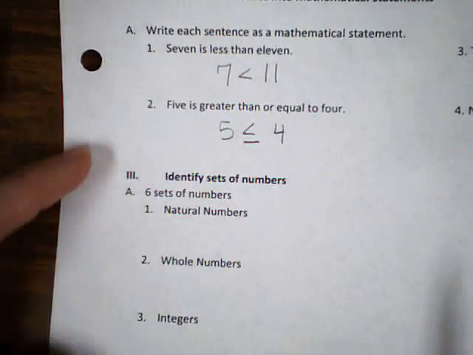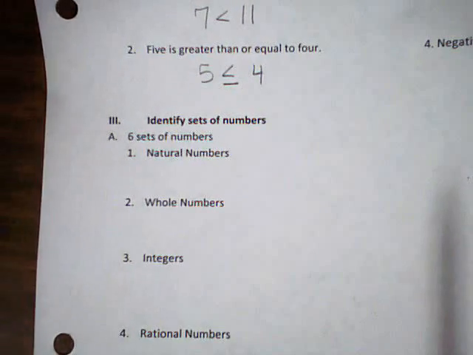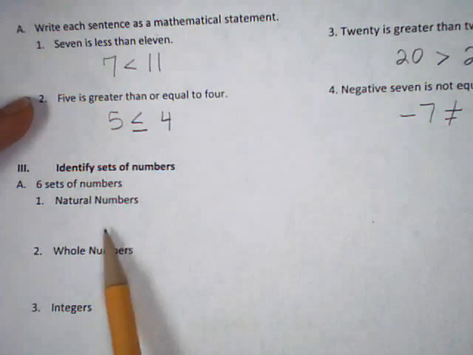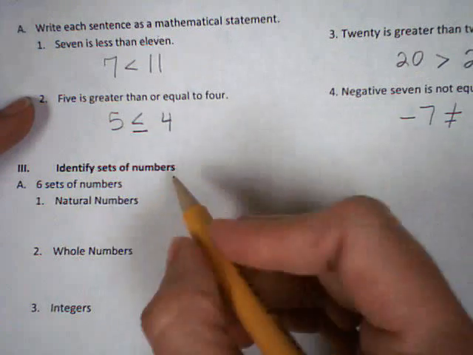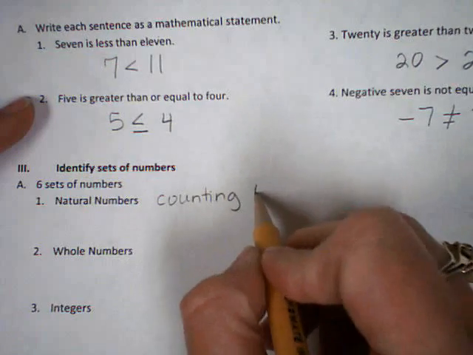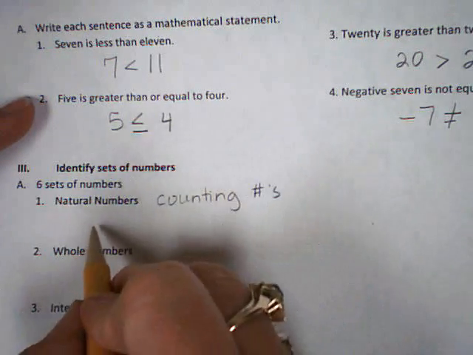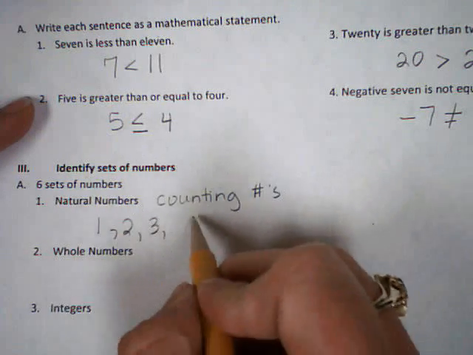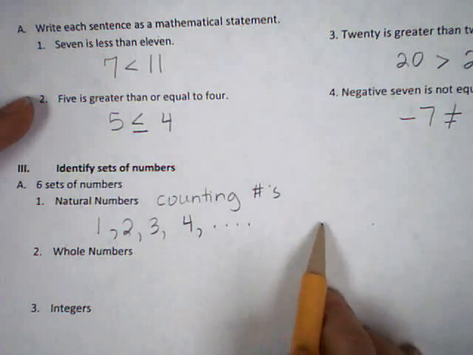Part 3 deals with identifying the sets of numbers that are used in mathematics. There are 6 sets of numbers. The first one is what we call the natural numbers. To me, the natural numbers are the numbers that you count with. So I often call these the counting numbers. If you're going to count something, what would you start with? Positive 1, 2, 3, 4, and so on. We could continue counting forever.